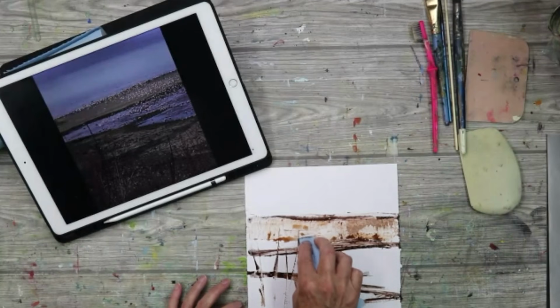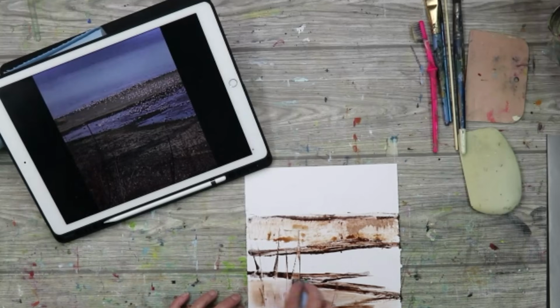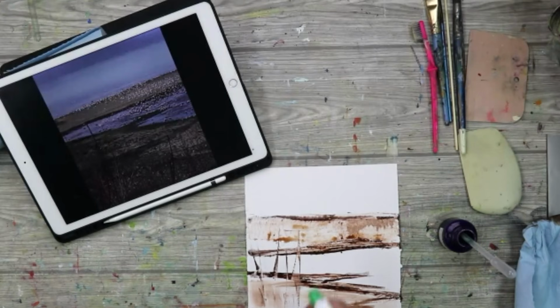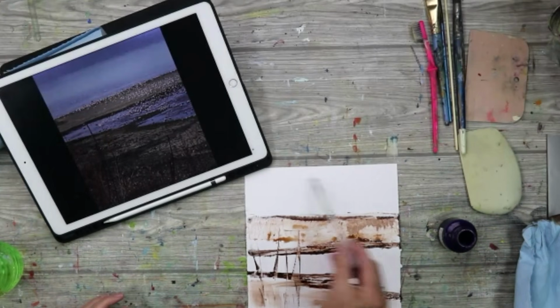And don't be afraid to blot some back. So I'm not on watercolor paper here. I'm on a mixed media paper. And just going to move some of this around with the paper towel. Kind of have sandy, rocky areas down here. And then this part and the upper part is blue. So this is really blue. It's probably pretty strong.